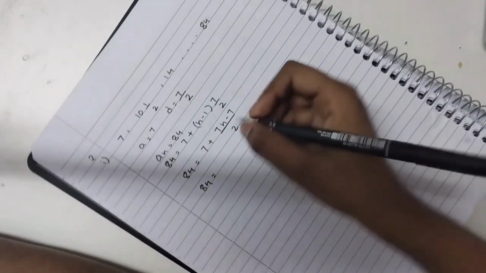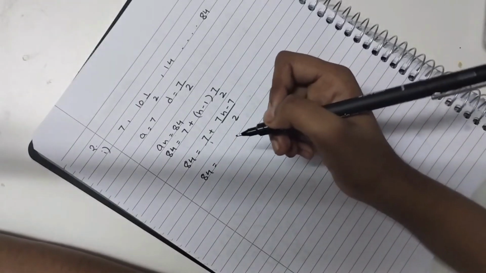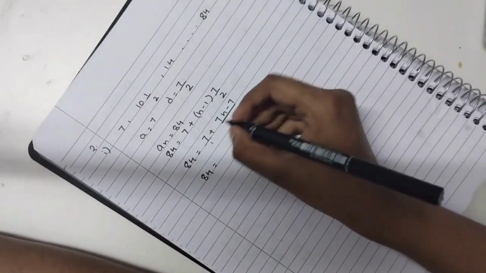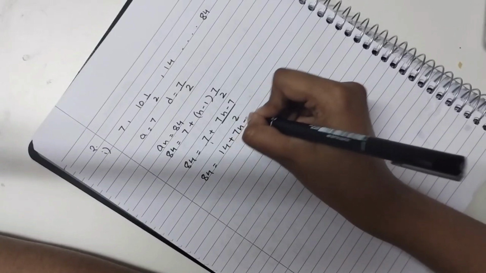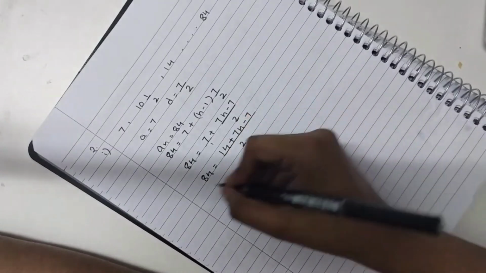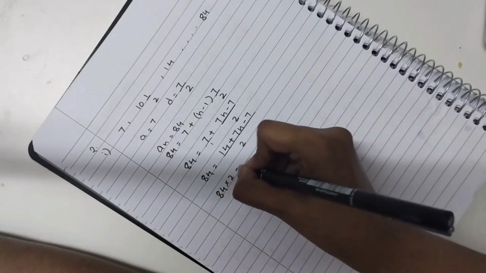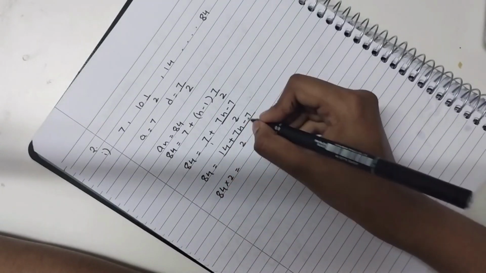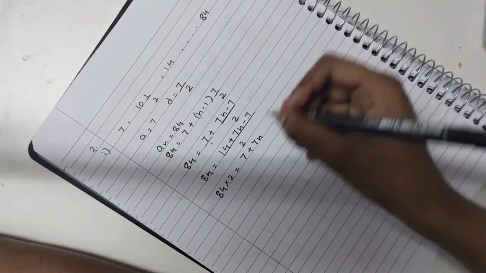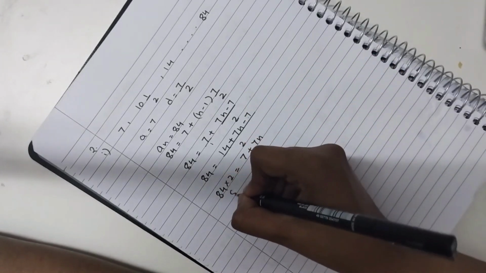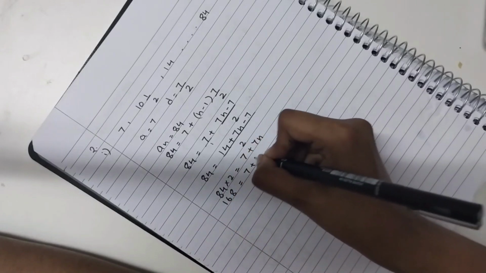84 is equal, we're going to multiply 7 by 1 with 2 on both the numerator and the denominator, so that it has 2 as a common denominator. So 14 plus 7n minus 7 by 2. And we're going to bring 2 over to the left-hand side, so 84 times 2 is equal to 14 minus 7, which is equal to 7, plus 7n. And 84 times 2 is equal to 168, which is equal to 7 plus 7n.